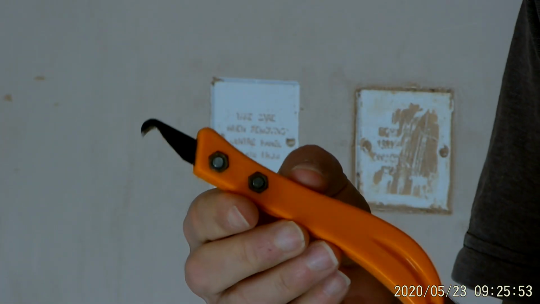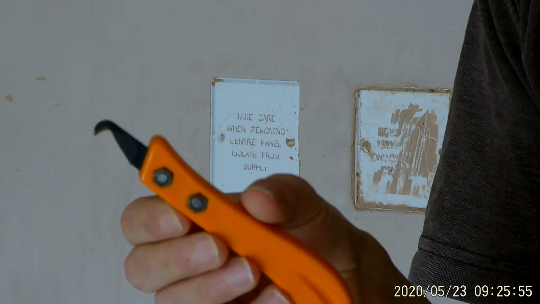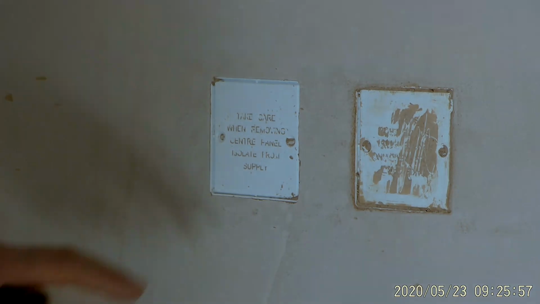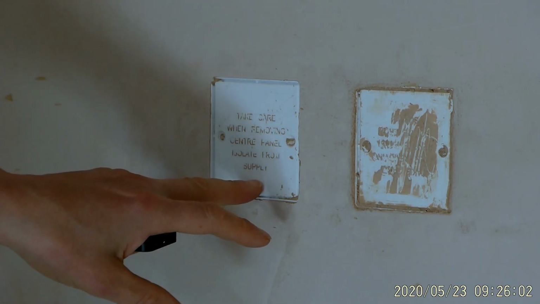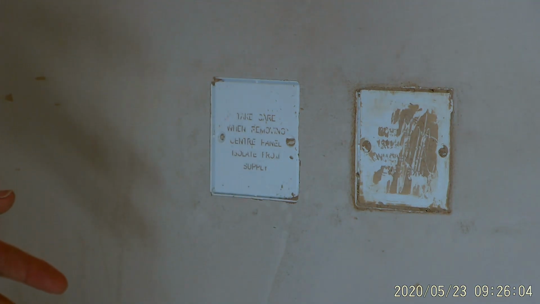Pete has given me this tool to cut these open, a bit of a hook knife. Get that in the camera. It does say on the front of these, take care when removing centre panel, isolate from supply, which makes perfect sense if there's cabling in there.